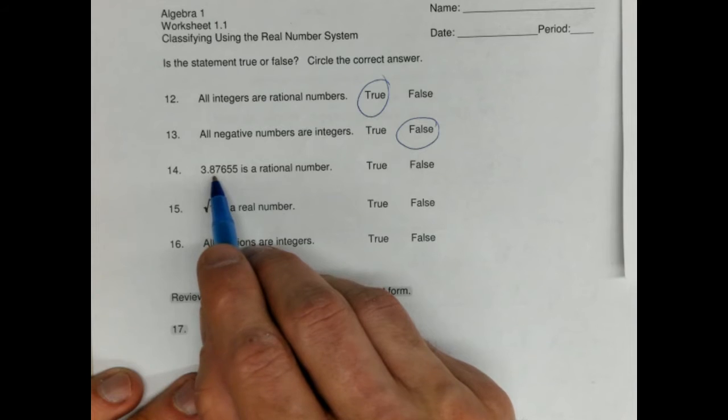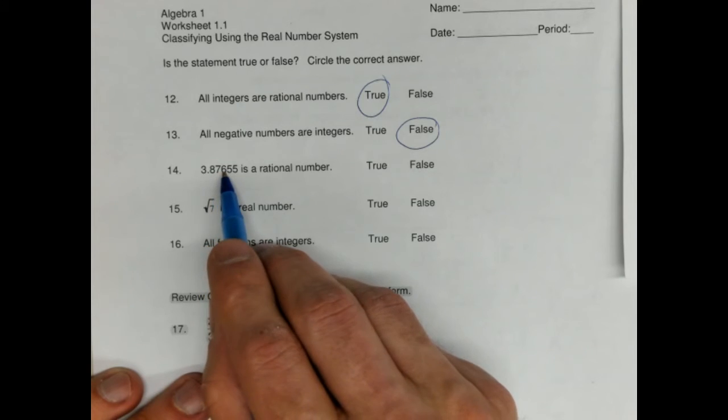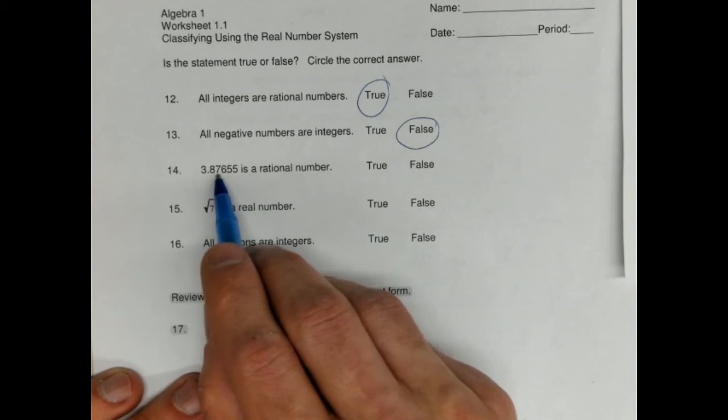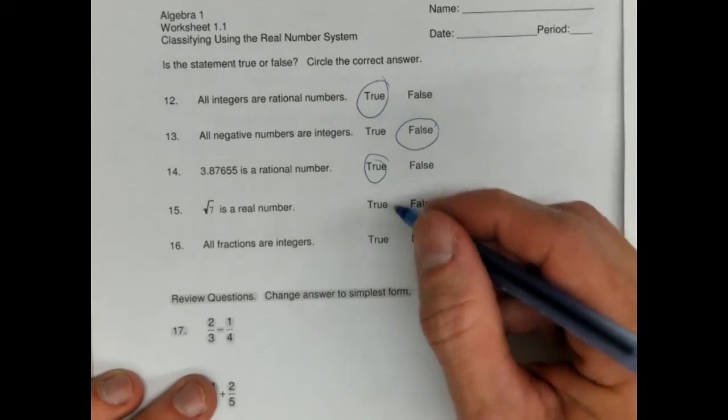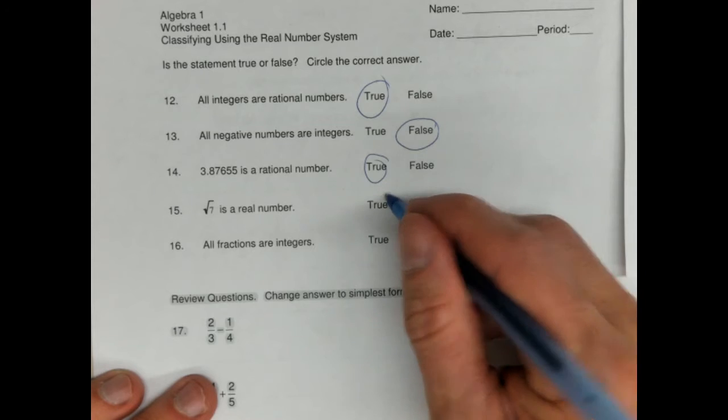So let's see, how many place values are there? Tens, hundreds, thousands, 10,000s, 100,000. So this would be 87,655, 10,000, sorry, 100,000s. So yeah, you could write that as a fraction. So yes, true. A radical 7 is a real number. Yeah, it's a real number. It's just not a rational number.